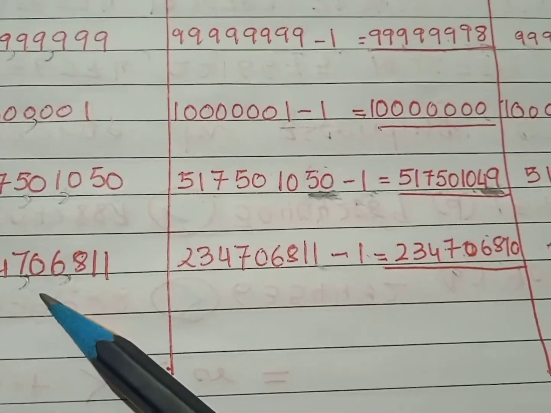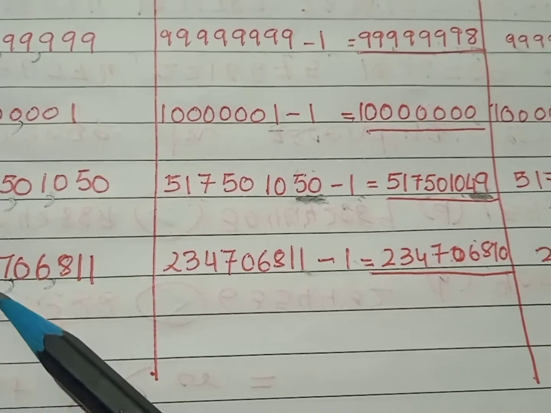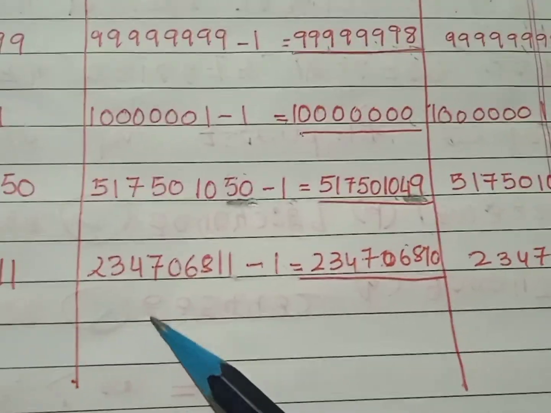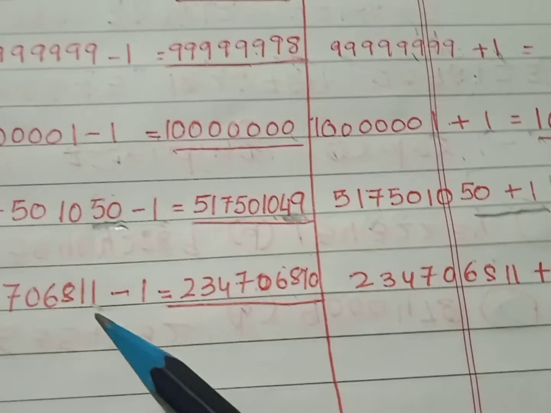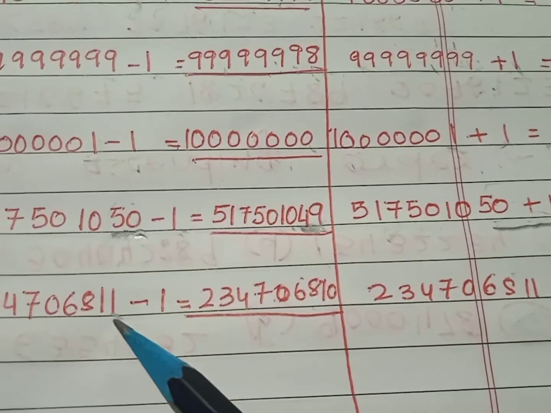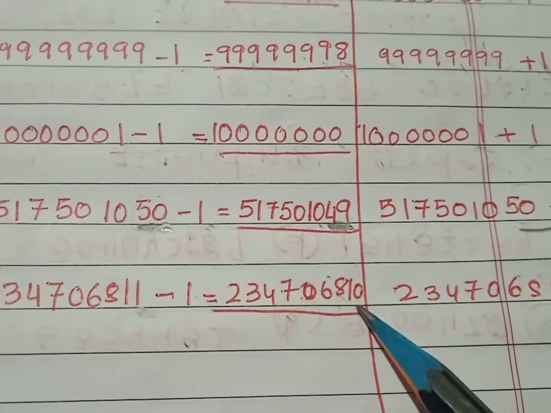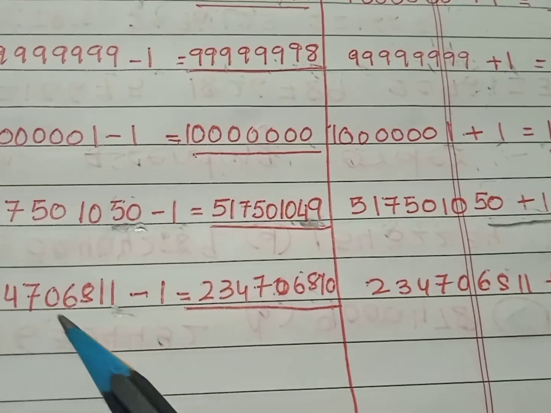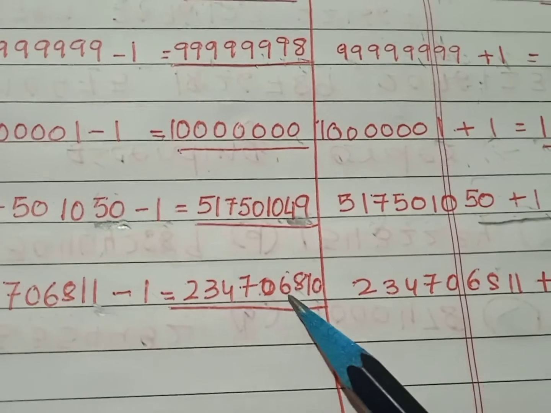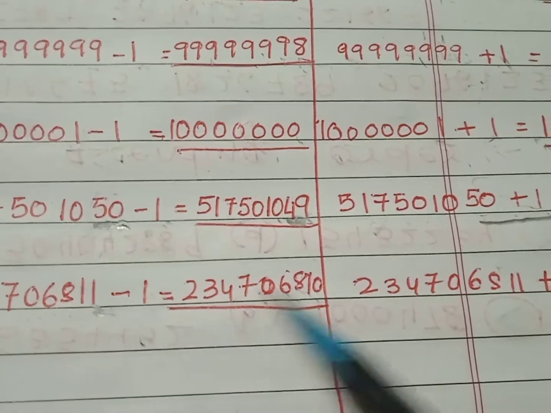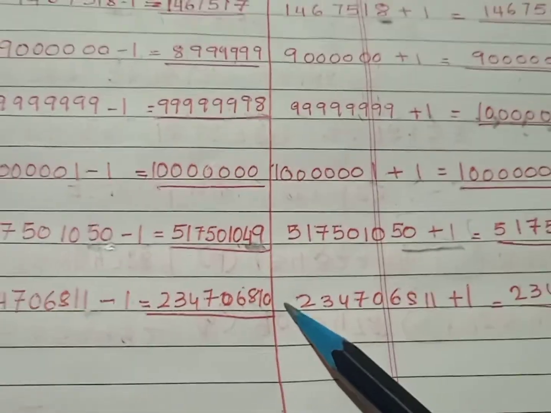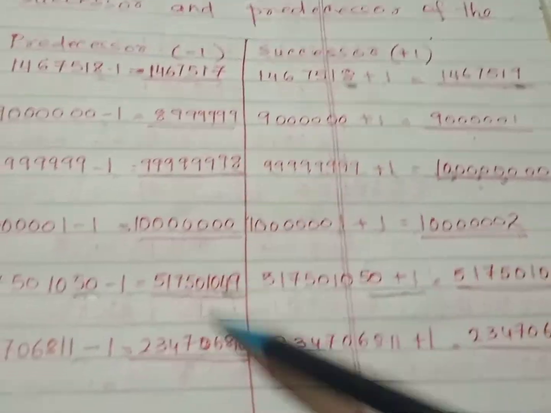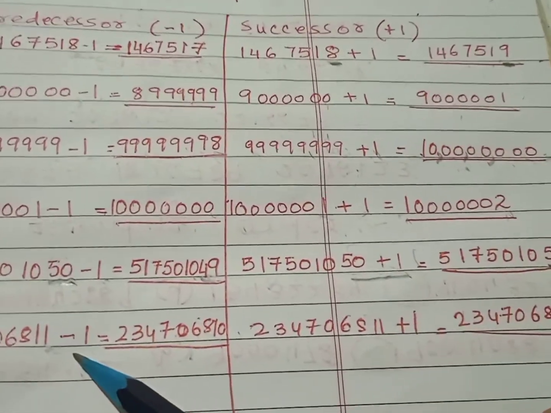Question number F is 23 crore 47 lakh 6,811. So when I minus 1 from the ones place, again I will end up with 0. 1 minus 1 will be 0. Rest of the digits remain the same. So 2, 3, 4, 7, 0, 6, 8, 1 will remain the same. Only 1 minus 1, ones place becomes 0. This is for predecessor when I minus 1.